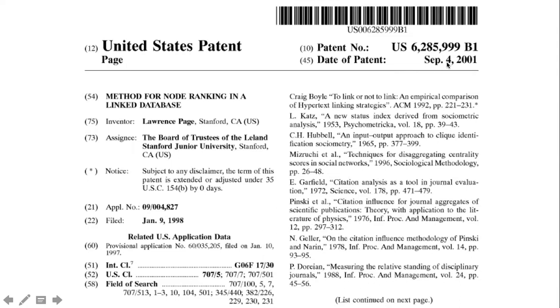Patents, and you learn this in the textbook, have an expiration date. Patents are legal monopolies, so the owner of the patent has a legal monopoly over his or her invention. But that monopoly expires after 20 years. The Google patent for the PageRank algorithm has now expired. It's now in the public domain.